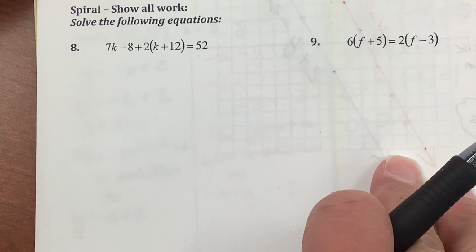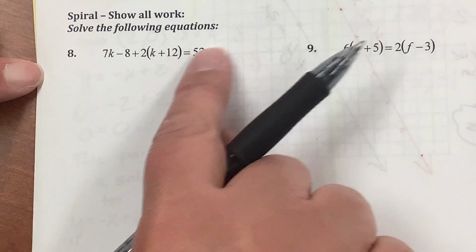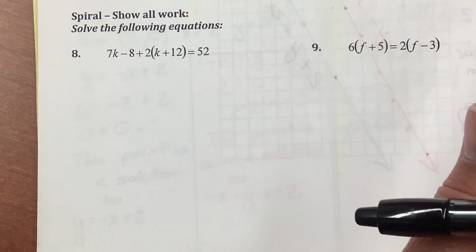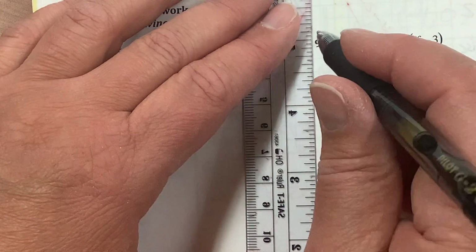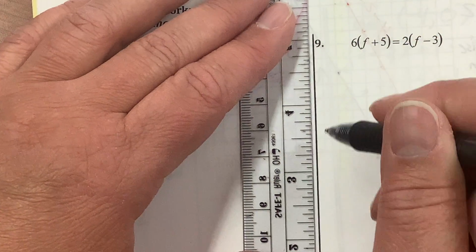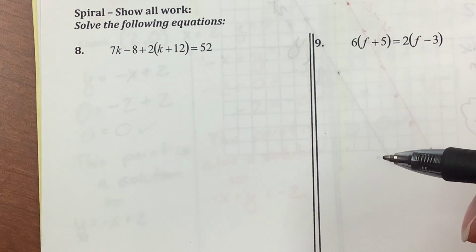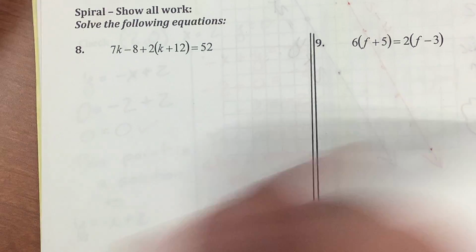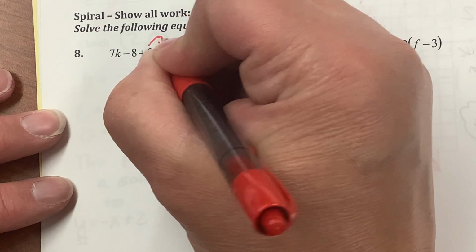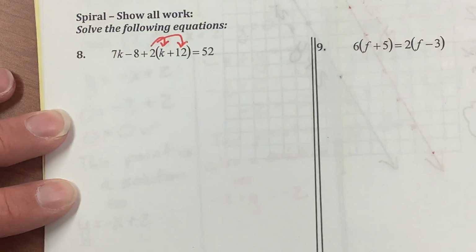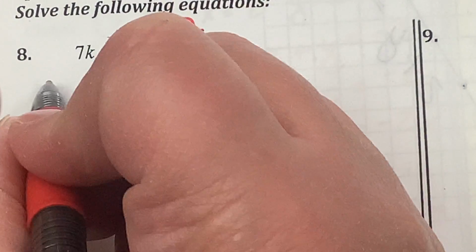And now we have to go back and do the spiral, solving the equations. There's a lot going on here, so I'm going to separate the two problems so my work doesn't end up all messy looking. Thinking all the way back, how do you do this? Well, you first have to distribute that 2. Distribute that 2.